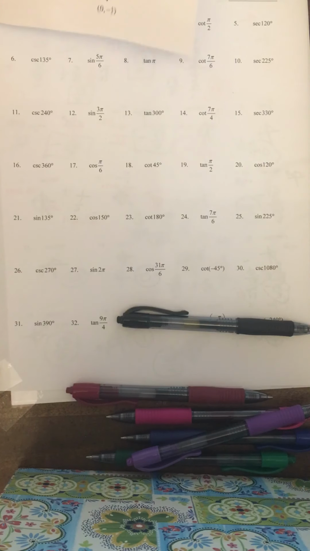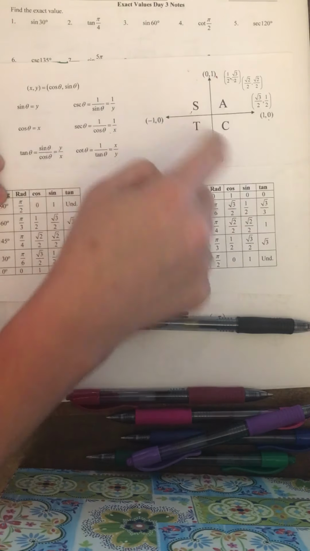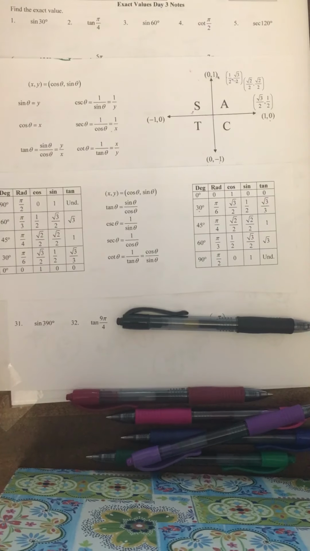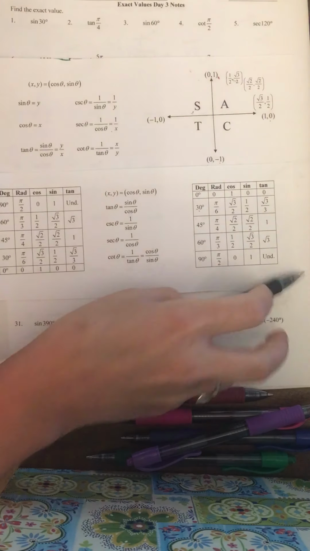All right, guys, these are your notes for Thursday, April 16th. Remember that you do need to know one of these three charts. Today we are going to be doing the same thing that we are doing, and then I'm going to have you guys work on your review. You have Thursday and Friday to work on your review. You just need to have it done before you take your quiz. And again, this is all that's going to be on your review, just exact values.